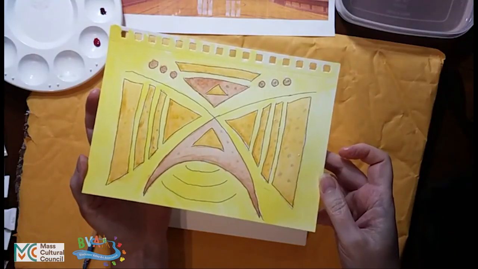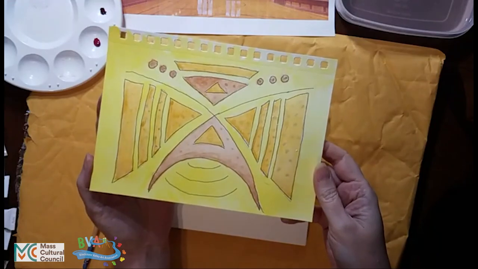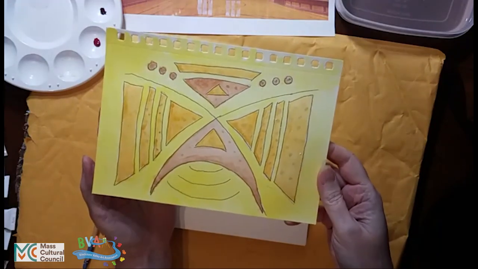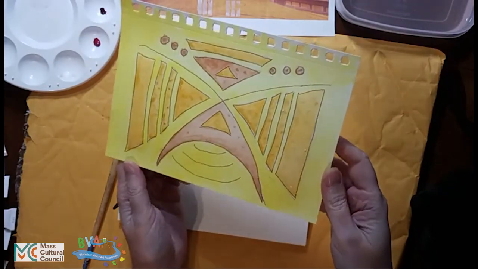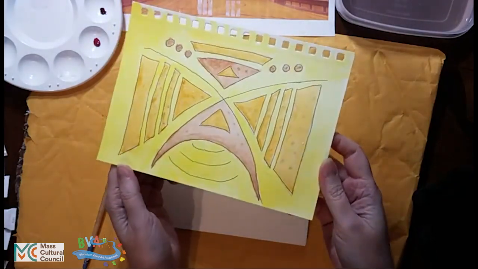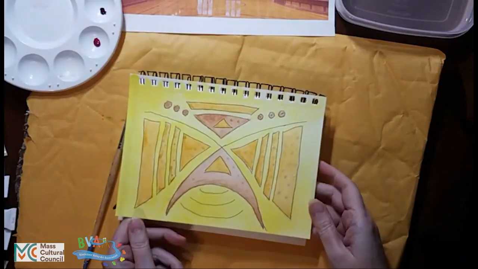And right now it's wet, so there'll be an even extra bit of shimmer, but even when that dries, because this is a pearlescent white that I used, there will be little spots of shimmering white on it, which will add some texture and visual interest.